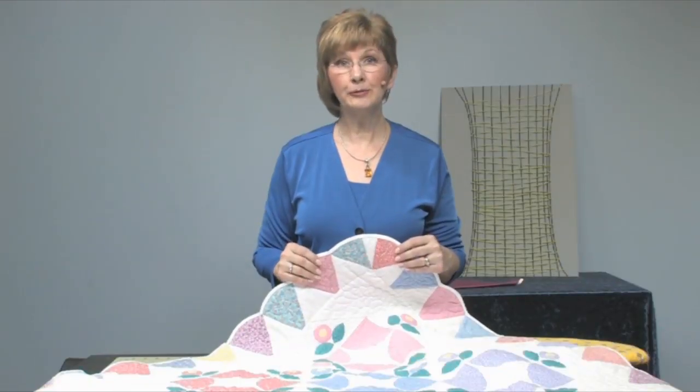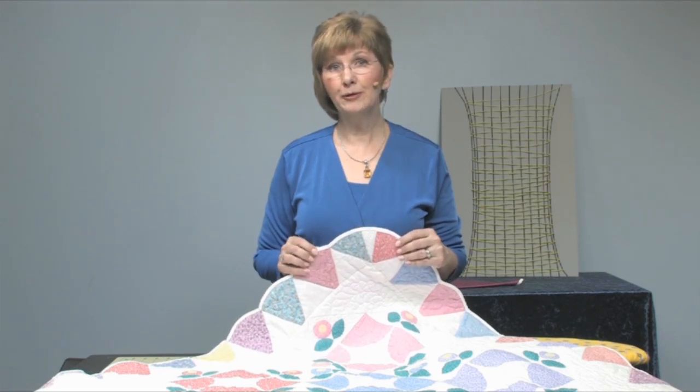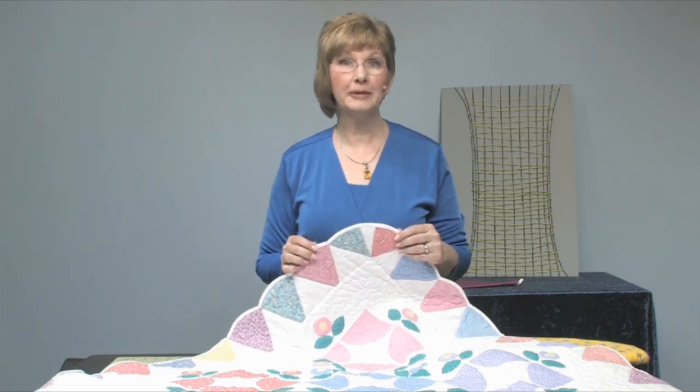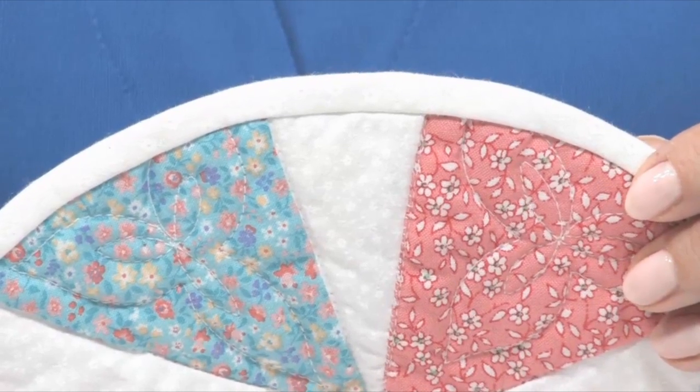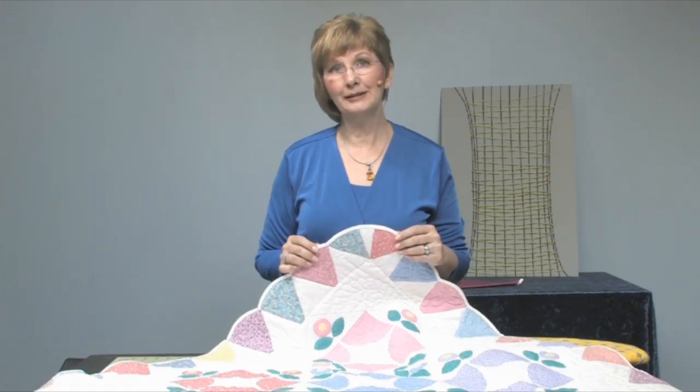The other instance where bias is best is when you're binding curves. This beautiful quilt has what we call an ice cream cone edge. Bias is absolutely necessary when you're trying to go around these curves. And as you can see, the item lays perfectly flat.